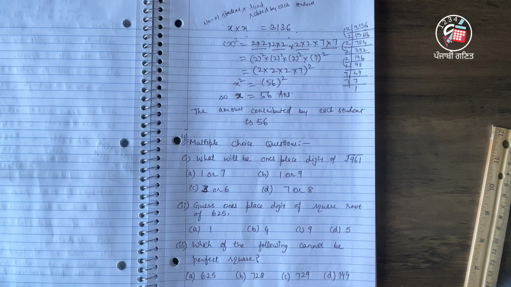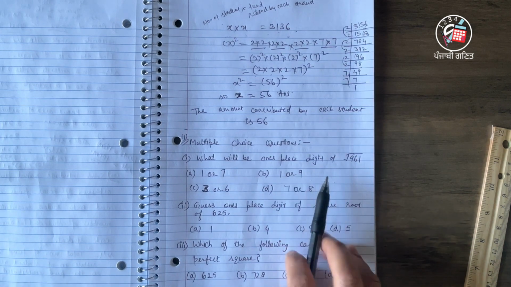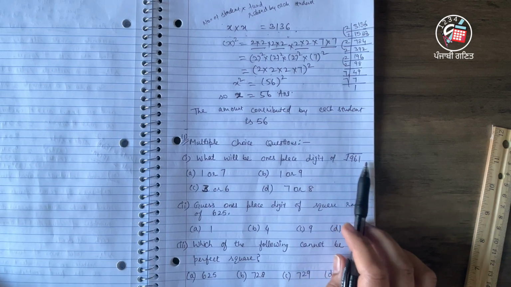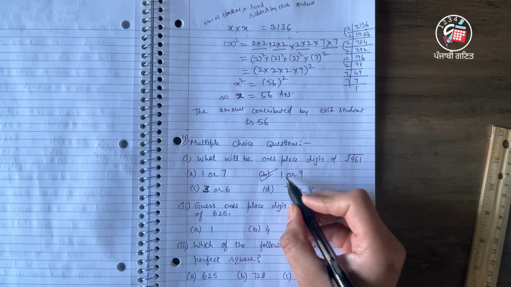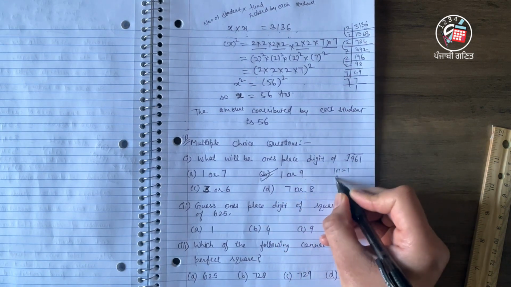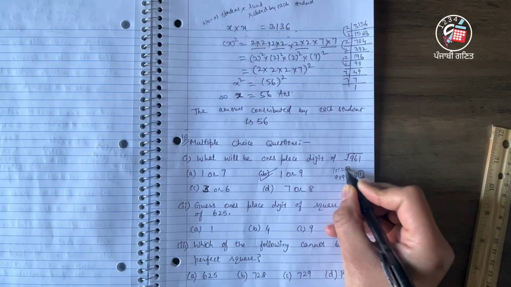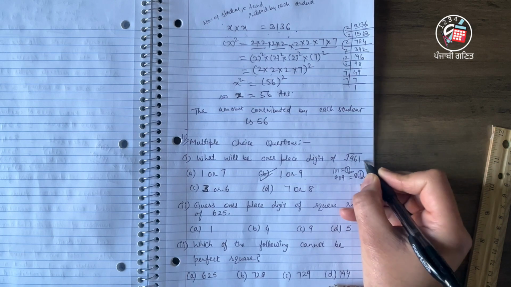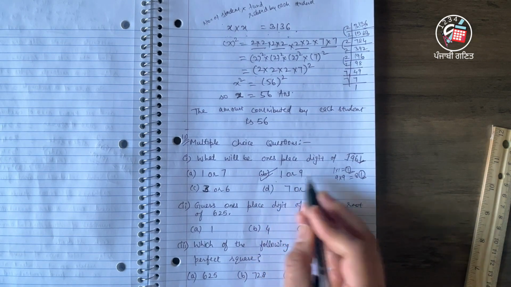If you remember, I showed you the table in the starting of this video, that how we can check the last digit for the square root. For the square root of 961, what will be the ones place digit? It will be 1 or 9. As you can check, if we multiply 1 with 1, then we got 1, and if we multiply 9 with 9, we got 81, and for both of them we got last digit 1. That's why in 961 we have last digit 1. That's why B is the right answer for the first one.